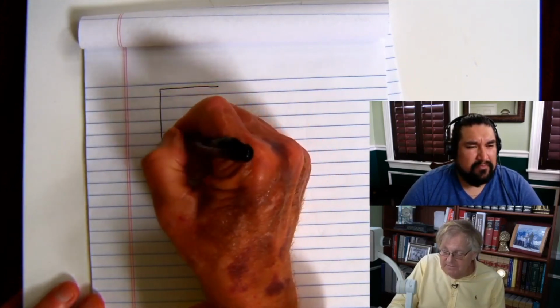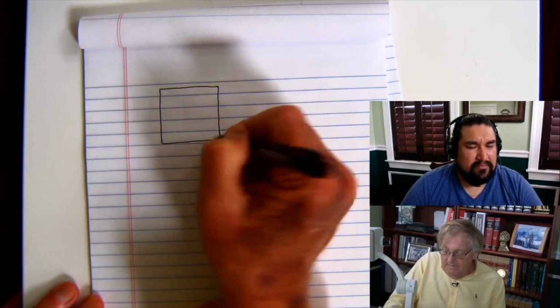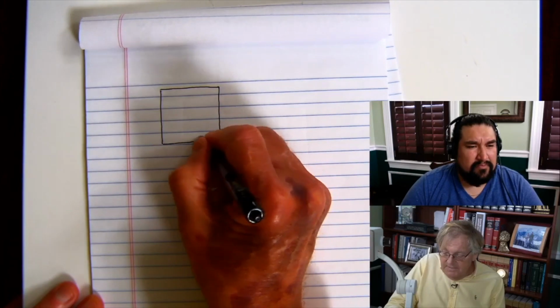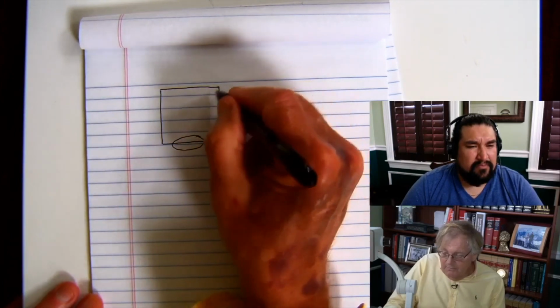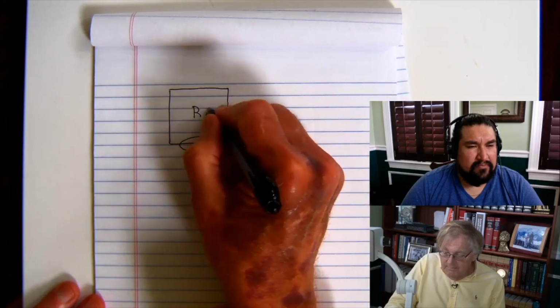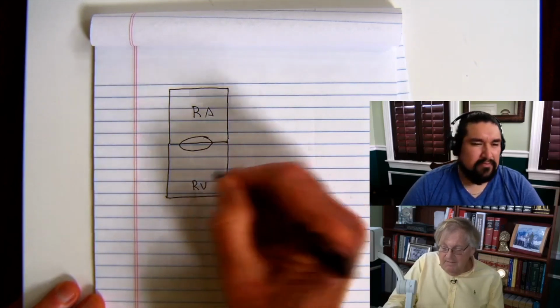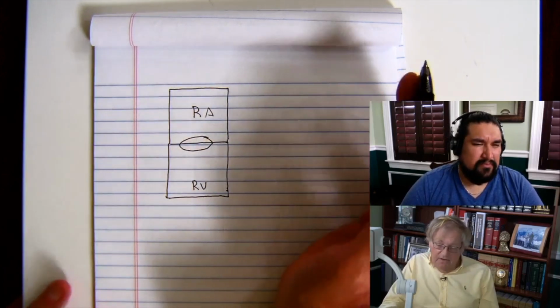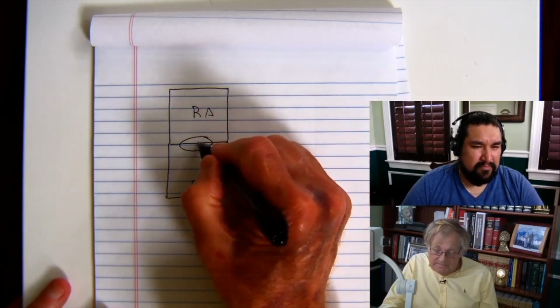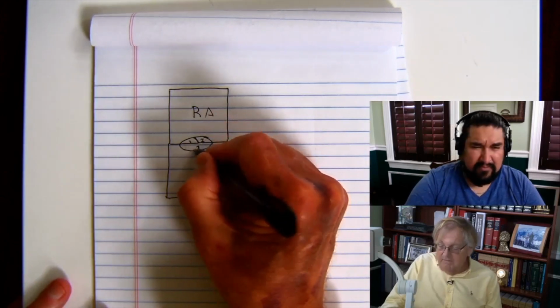Here's my heart, and here's a valve that's sitting here, and for today, here's your right atrium, and down here is my right ventricle. That's my RV. And therefore, that's the tricuspid valve, and a cusp is a point. So 1, 2, 3 pointed valve.